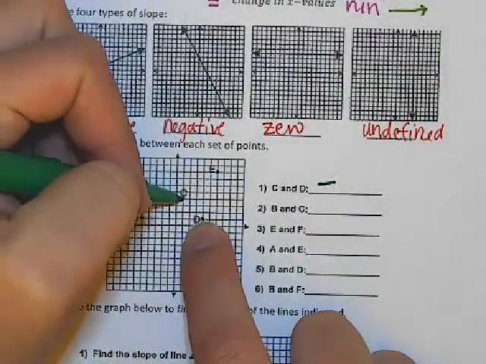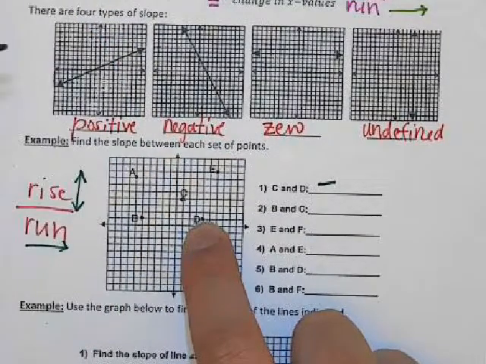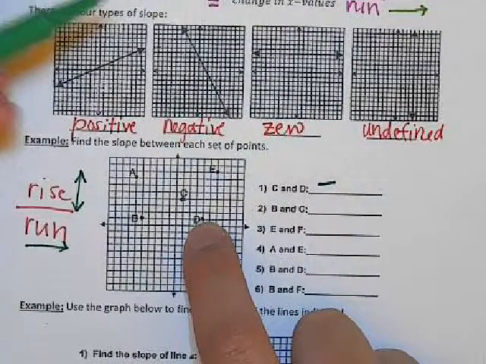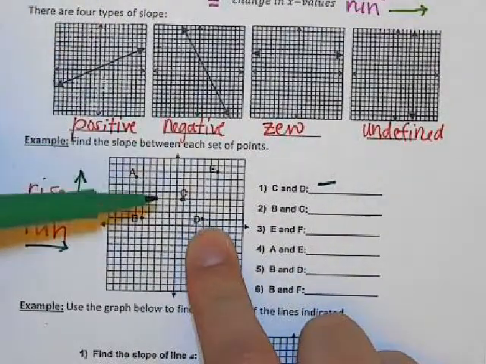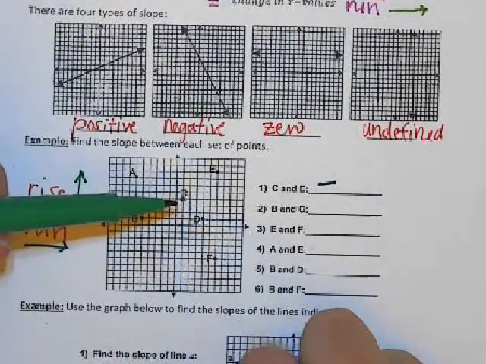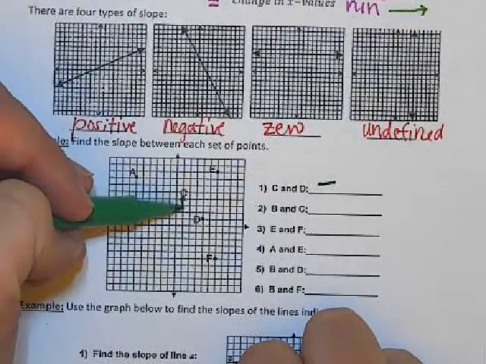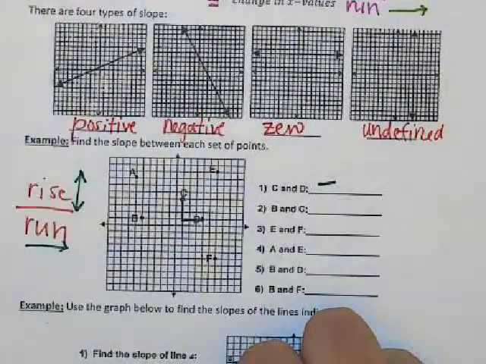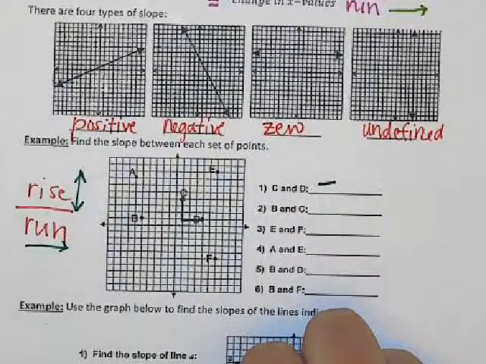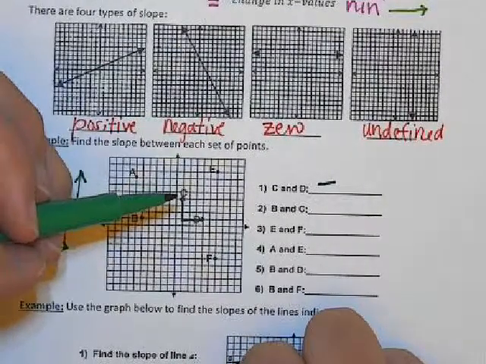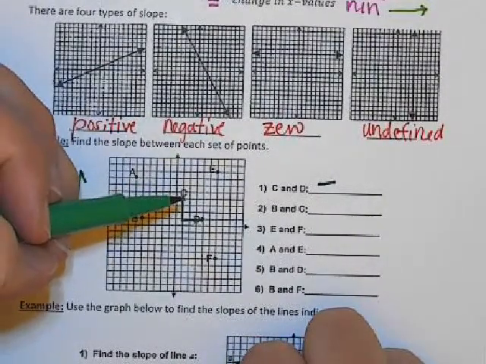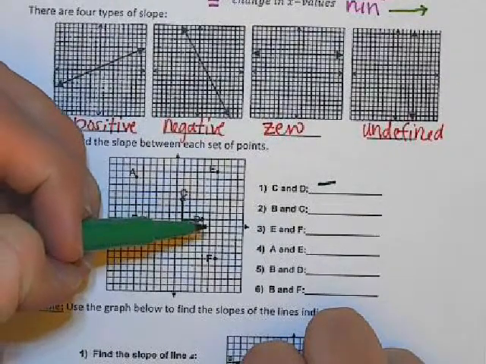Which way do we always run? Right. Always run to the right. So if I want to run to the right, am I going to start at C or D? C, because I'm going to go down, then to the right.